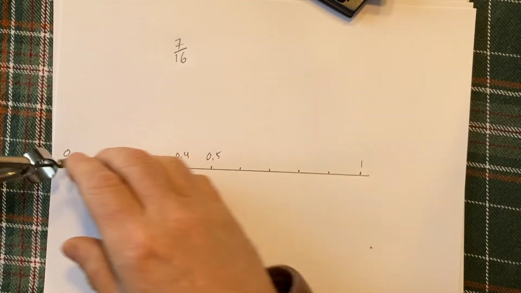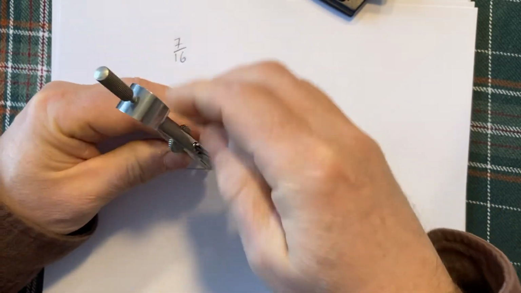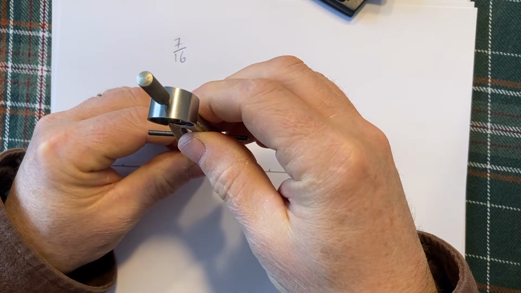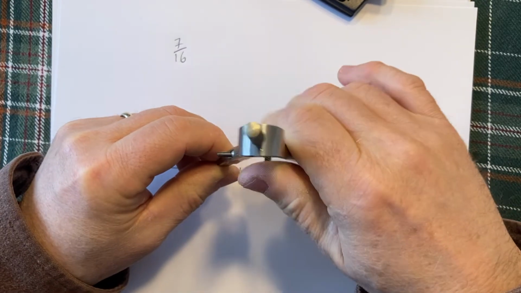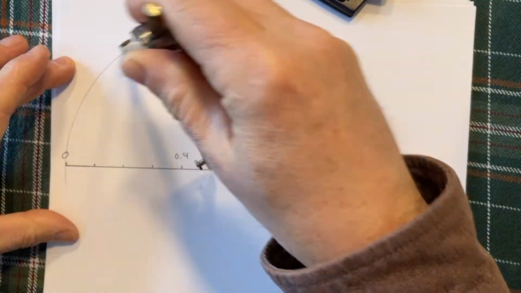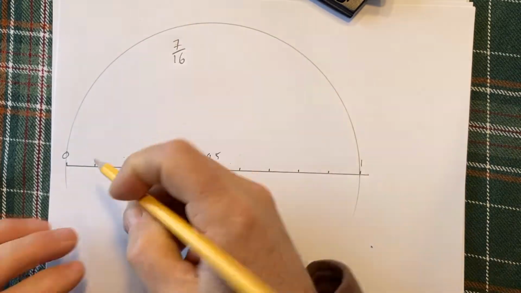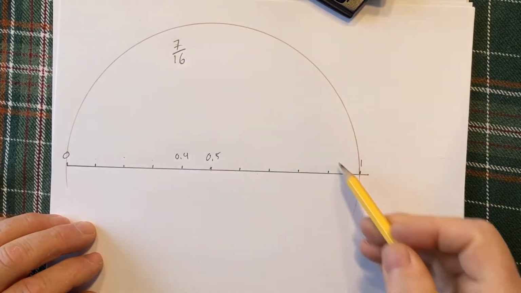I'm going to go to my halfway point right here, put my compass on the halfway point, and I'm going to make a semicircle. Or just that, so I'm going to make a half circle, making my radius 0.5. Put my point on 0.5. I'm making a circle. It goes through 0 and 0.5. If you guys remember the Theorem of Thales, it means that if I inscribe a triangle on here, it's always going to be 90 degrees.